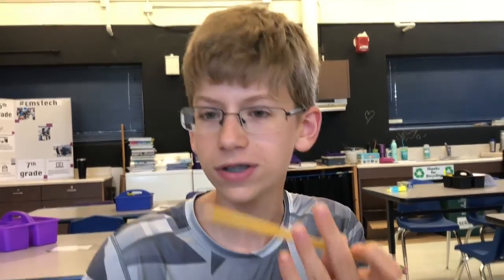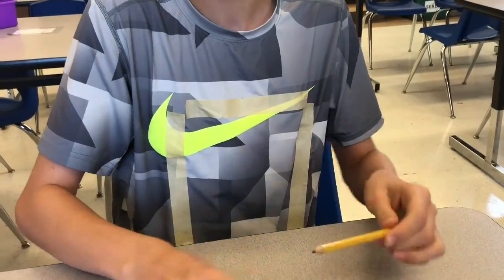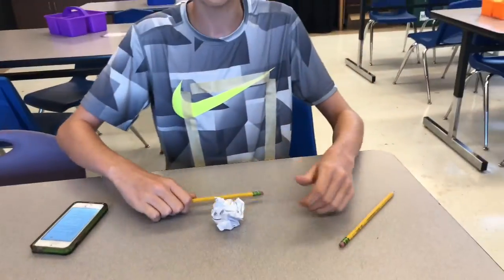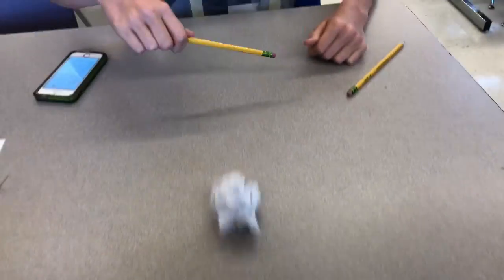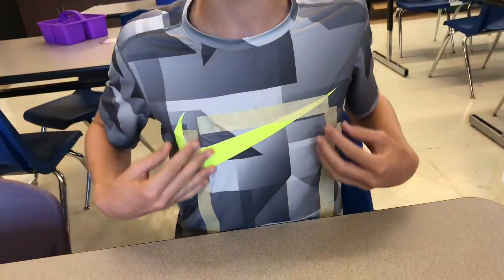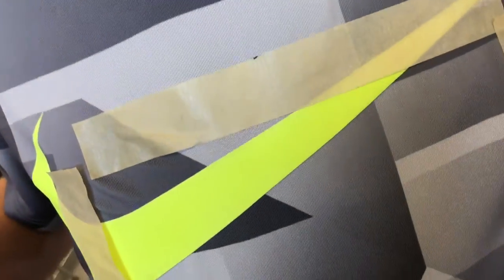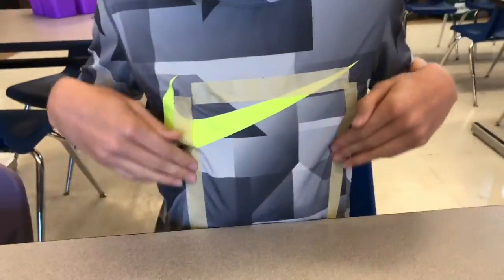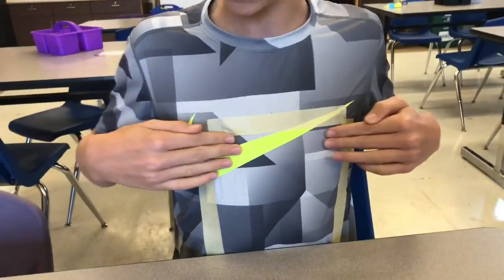How is the game played? I will use a pencil and a crumpled piece of paper, which we call a crumple ball, and I will hit it and try to hit the other person's goal. This scotch tape here, not sure if you can see it, is the goal. It is about 7.5 inches tall and 7 inches wide. So I'll hit the ball.